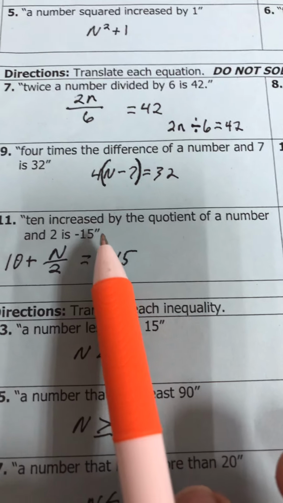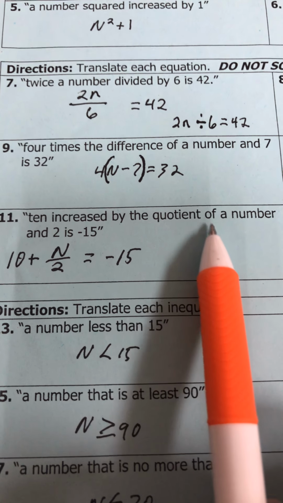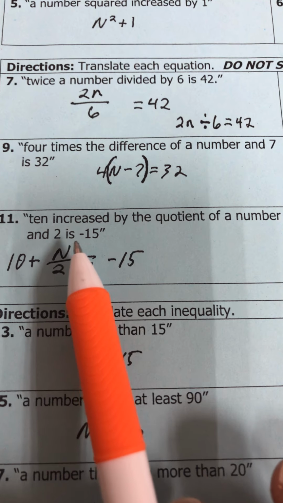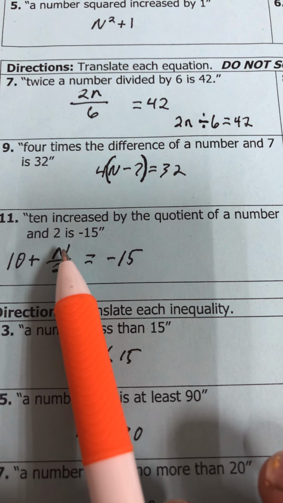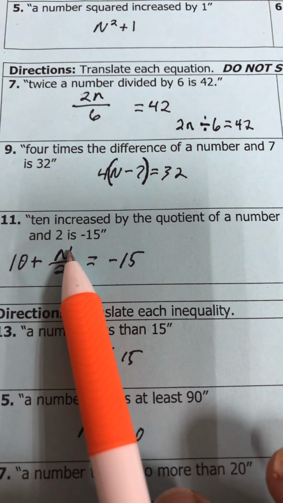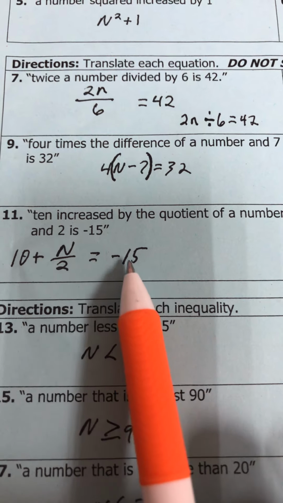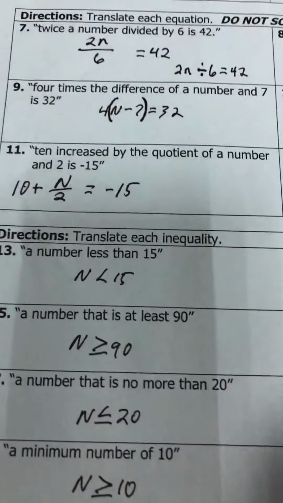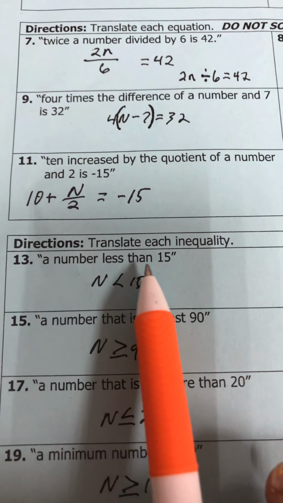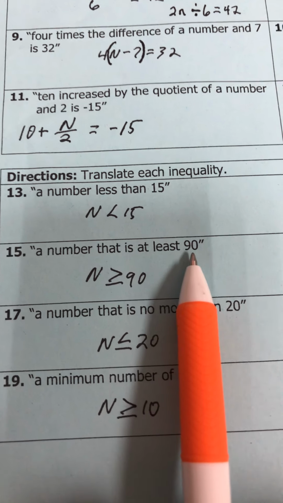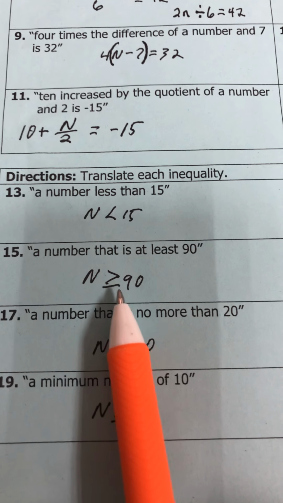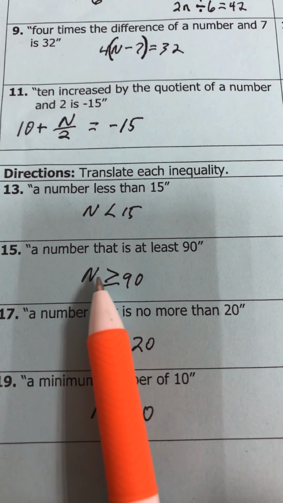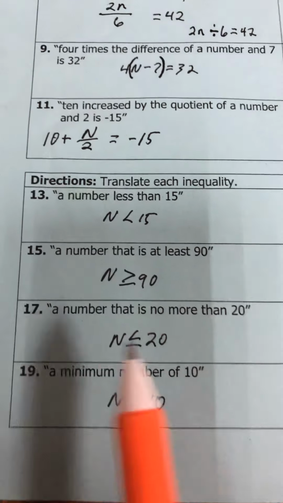Number 10, 10 increased by the quotient of a number and 2. So we have 10 increased by the quotient of a number and 2, and is negative 15. Okay, that one should be good. 13, a number less than 15. 15, a number that is at least 90. It could be more than 90, it could equal 90, so I have to have that equals, but it's going to be at least 90, so it's going to be more, not less than.